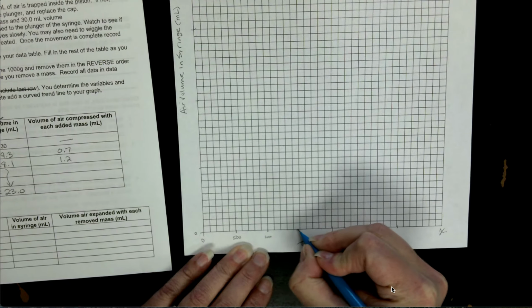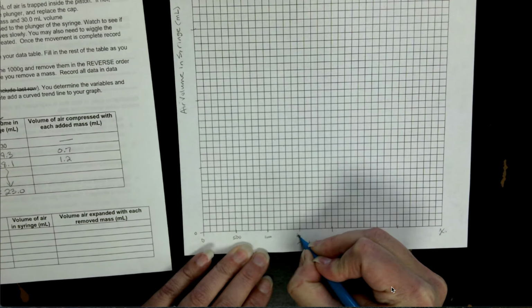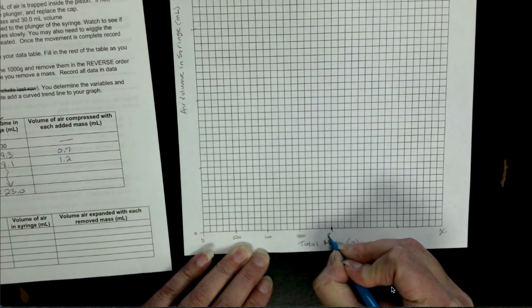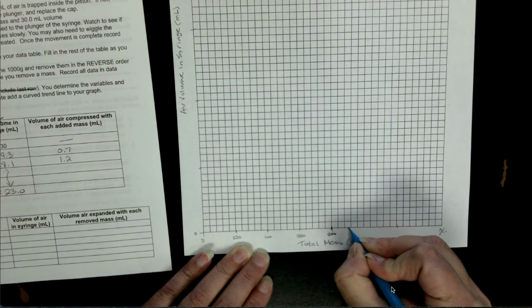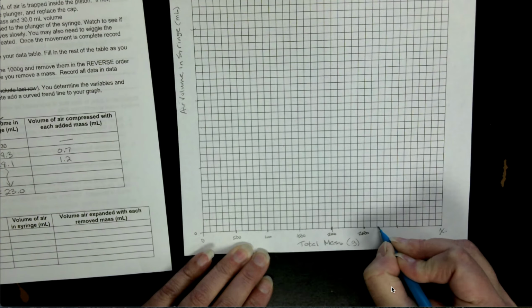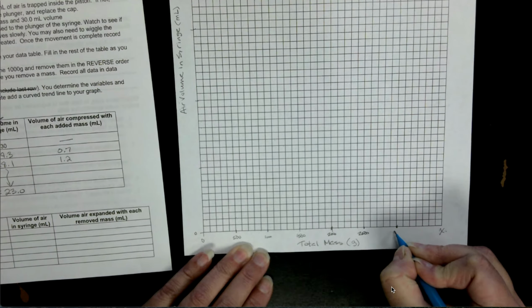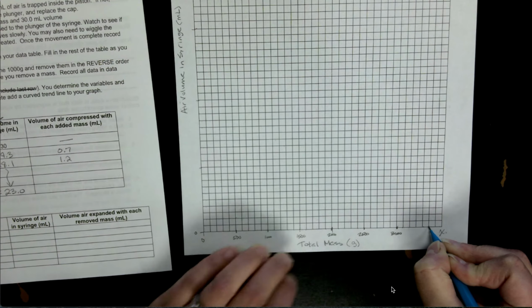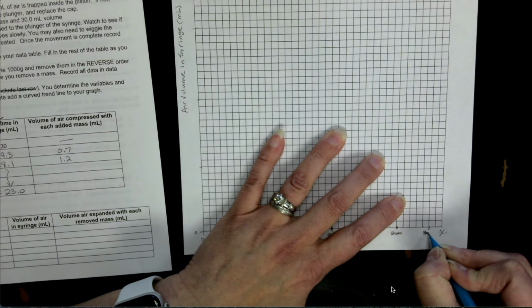This is 1,500 grams. This is 2,000 grams. Then 2,500, then 3,000, and we get up to 3,500.